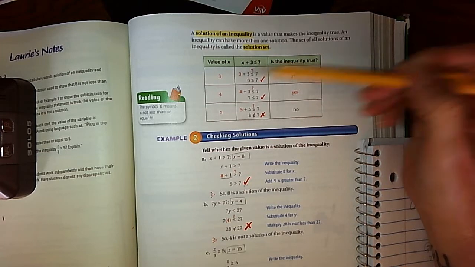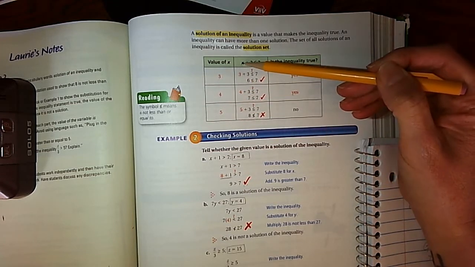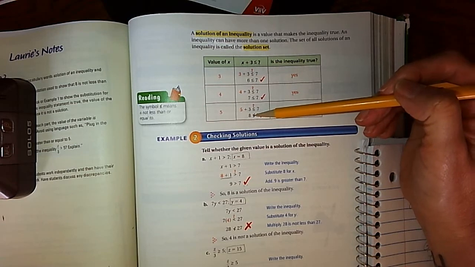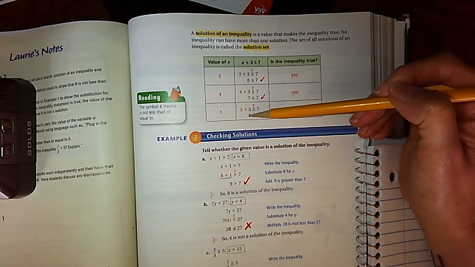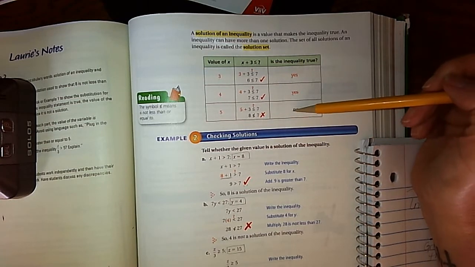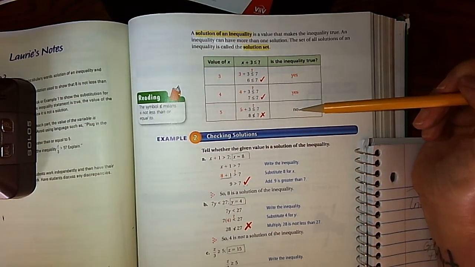It's a yes. Now plug in a 5 for the x. 5 plus 3 is 8. Is 8 less than 7? Nope. Is 8 equal to 7? Nope. So it doesn't work for either one of them, so it's going to be a no.